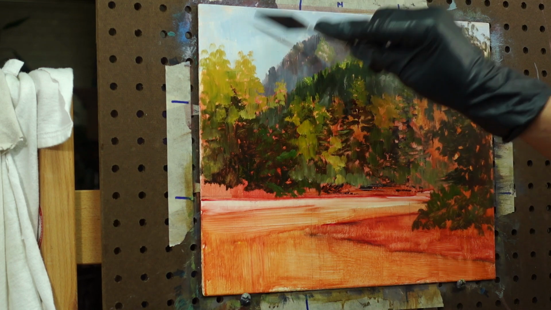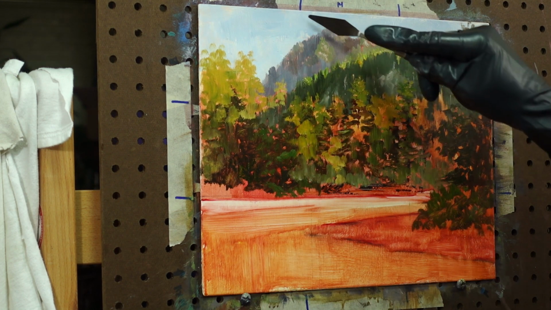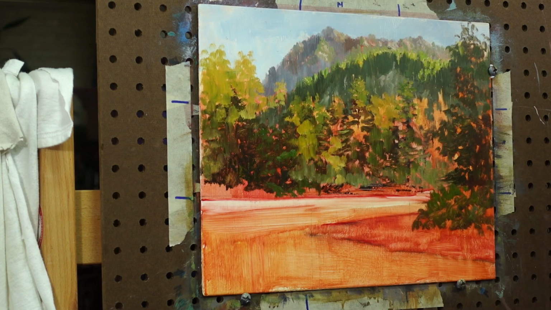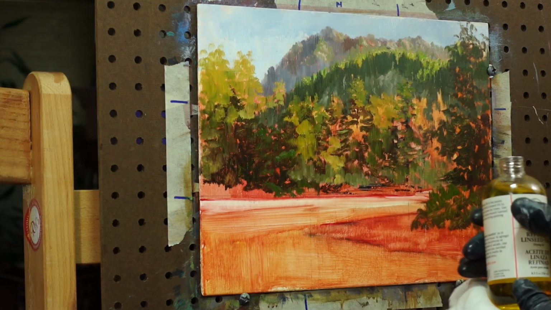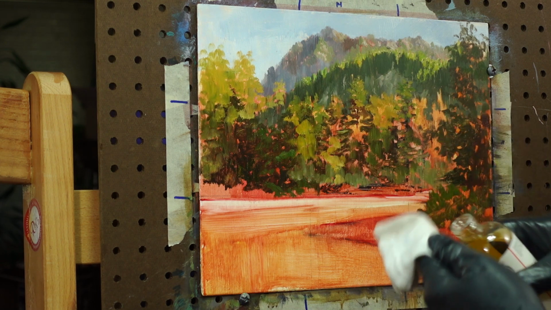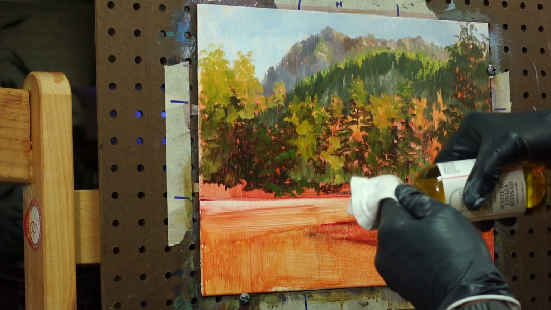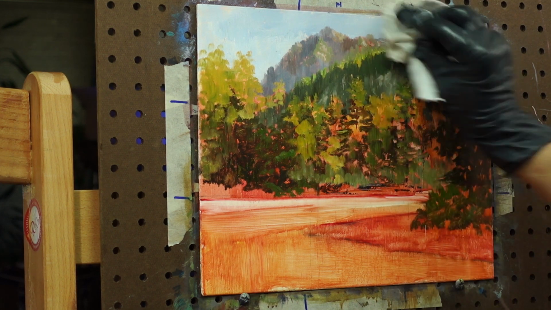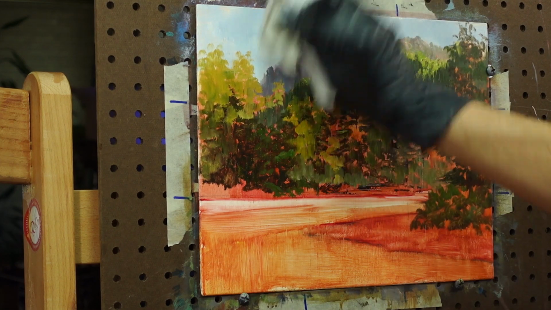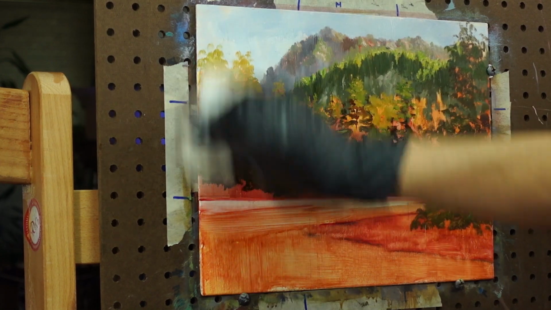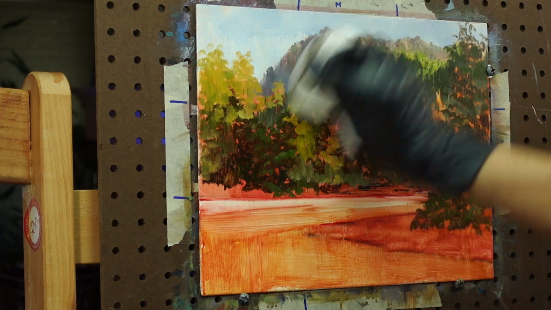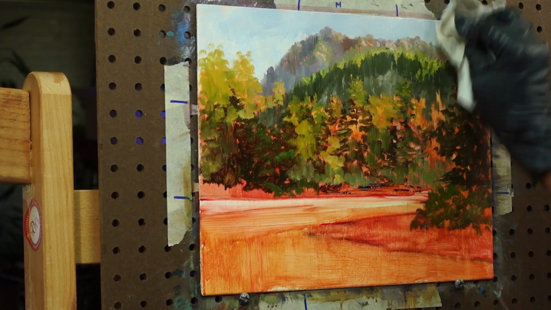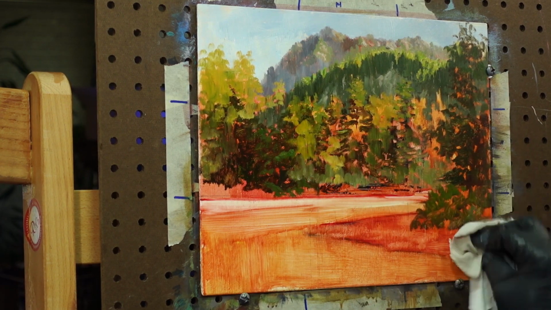I'll start by scraping down the painting. I want to remove any bugs, any dust, any thick ridges of paint before I start painting. After scraping the painting down, I'll take a clean piece of t-shirt cloth and rub in some refined linseed oil. That's only necessary if the painting is fully dry, hard to the touch. I only need to rub in the oil where I've painted over the underpainting. I don't need to oil in the underpainting.